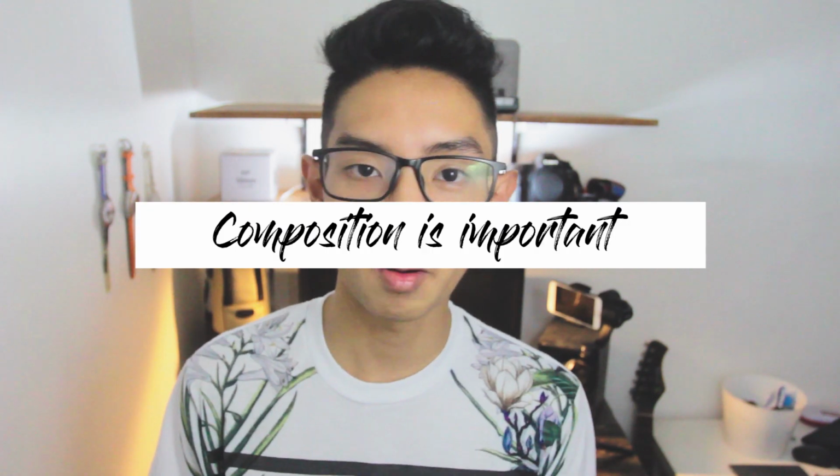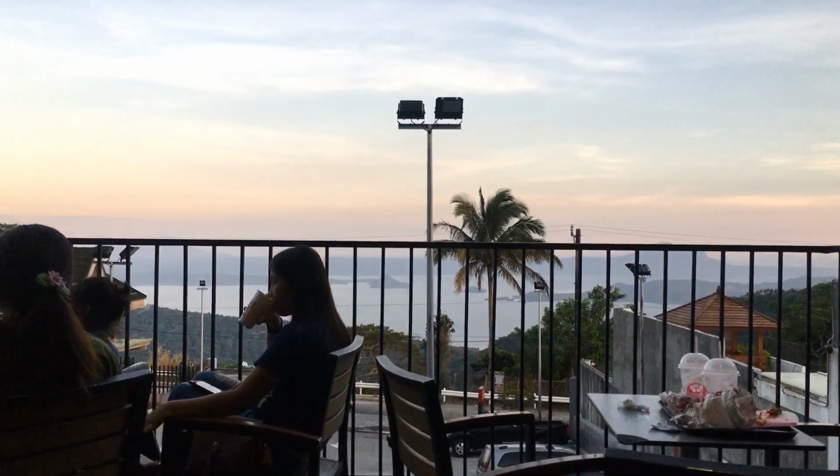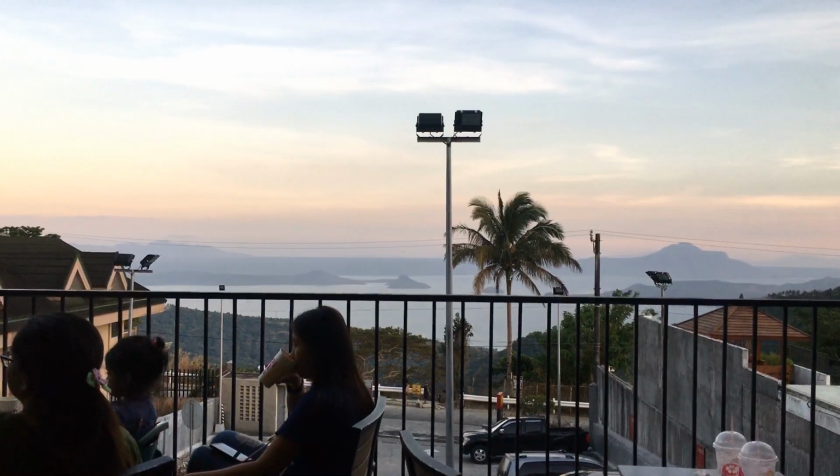Number 3. Composition is everything. Always remember, wala yan sa equipment. Lagi yan nasa gumagamit. Hindi ibig sabihin na may DSLR ka, you can get the best out of it. Since you don't have the best equipment, you can always use the composition to get a better shot. That leads me to number 4.